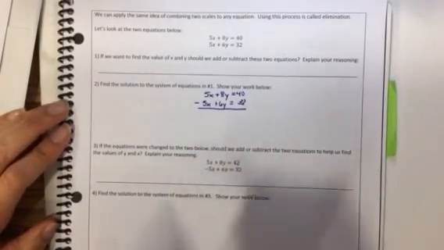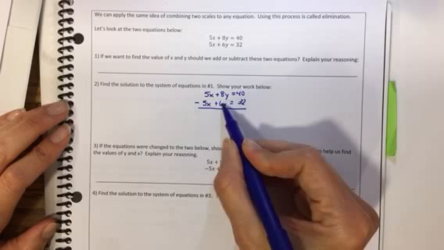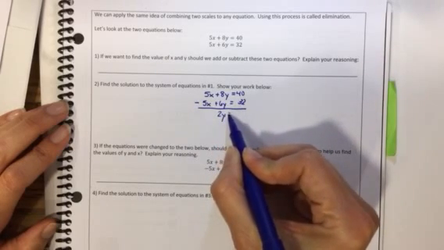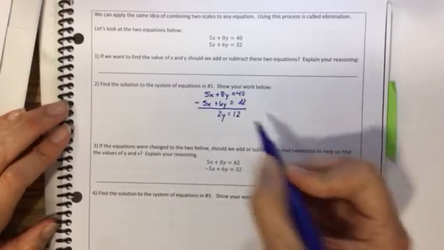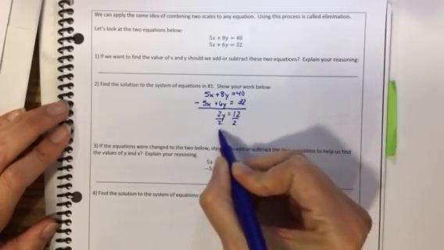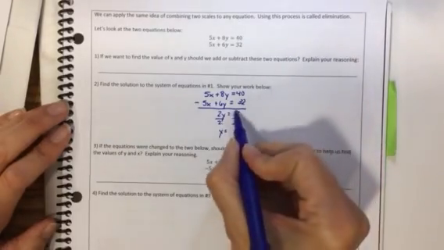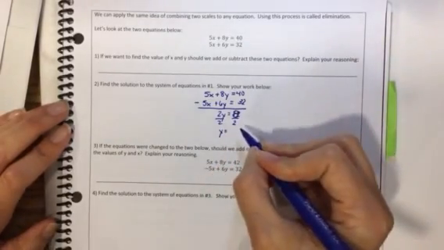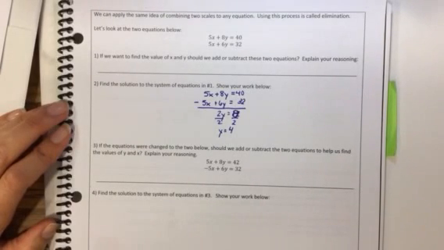So if we subtract 5x, take away 5x, there's no x's. 8y take away 6y is 2y. 40 take away 32 is 8. Now I can divide both sides by 2. Oh, 8, thank you, Ms. Reynolds. That's okay, I'm going too fast. And I get y equals 4.